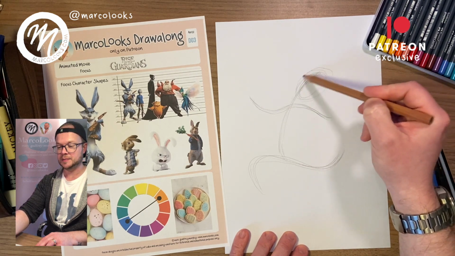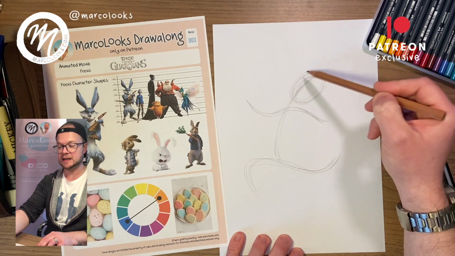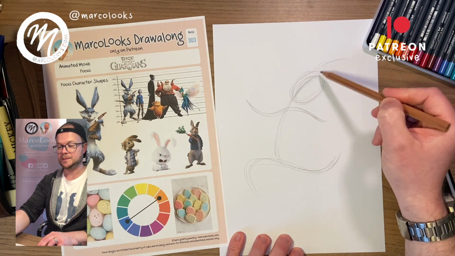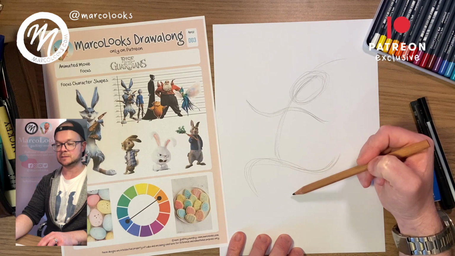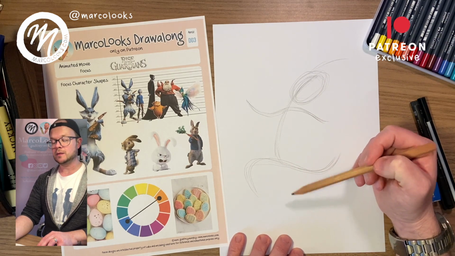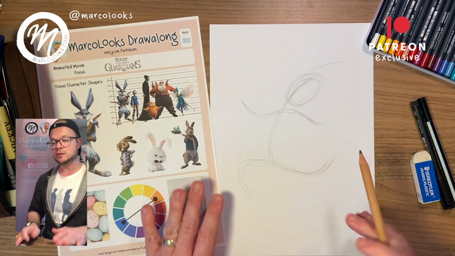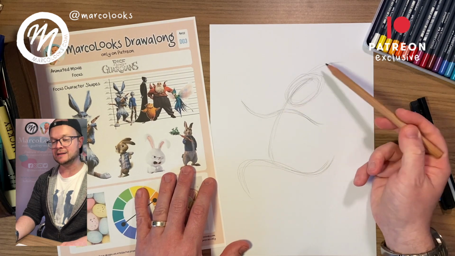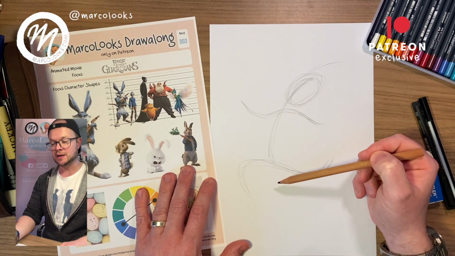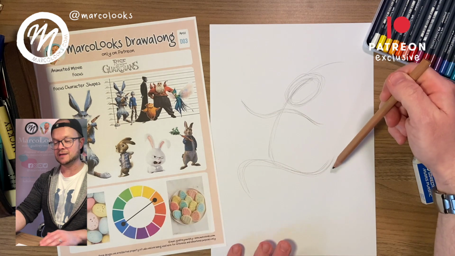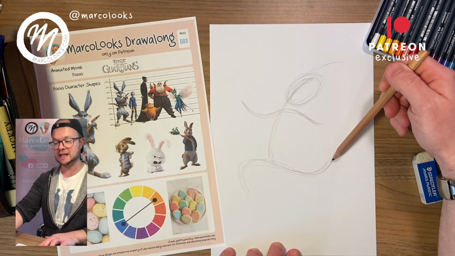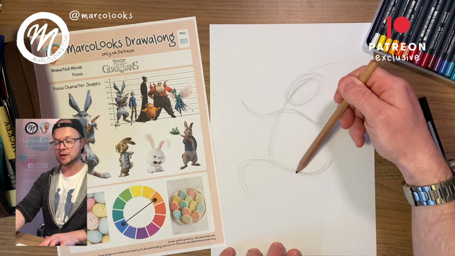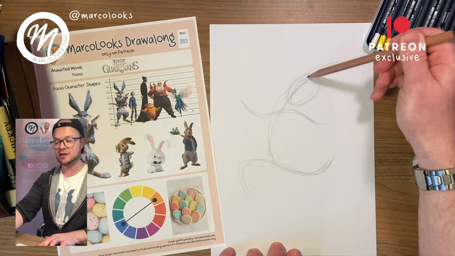Let's pop in a head here. And we have the ears. Now, without getting too technical, when we are drawing characters, it's good to look at lines of action. Now, a line of action we have here, you could say we have from this place, from the end of the foot, going through the spine, and we have a nice curve.